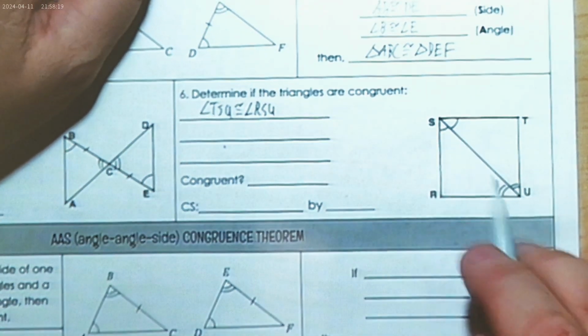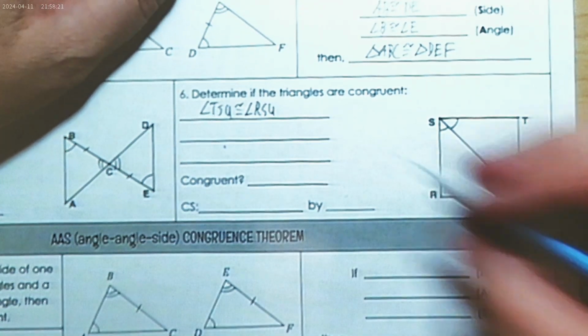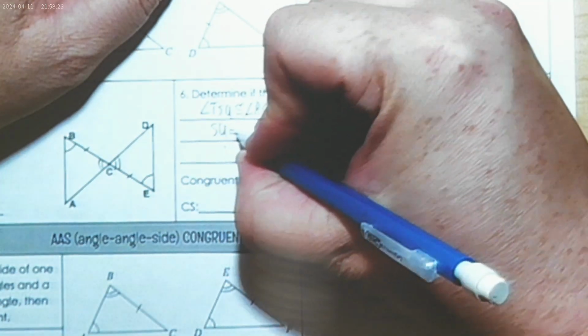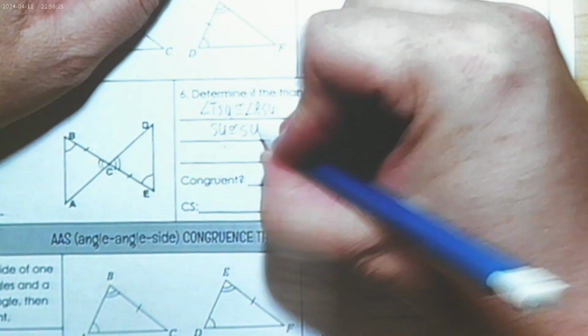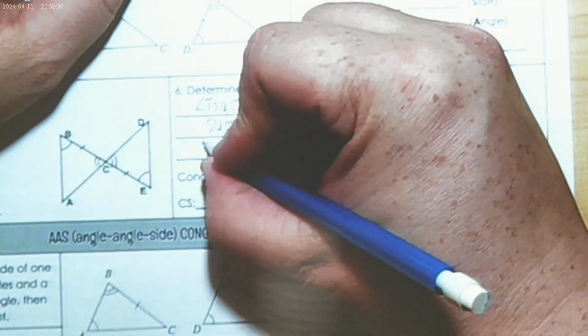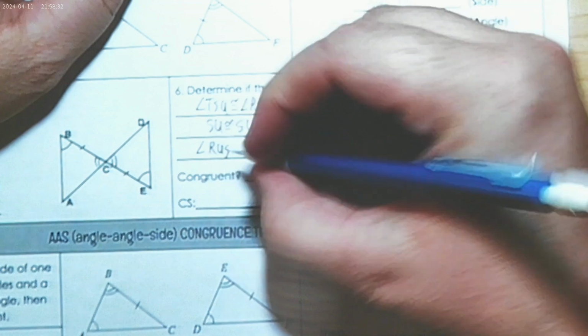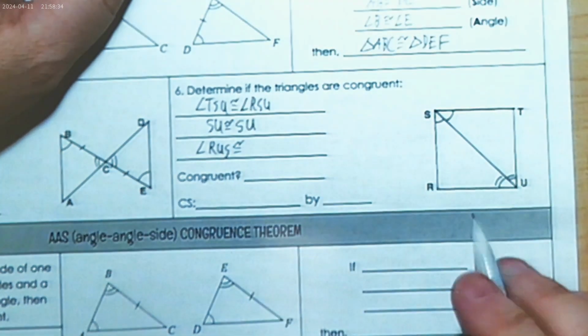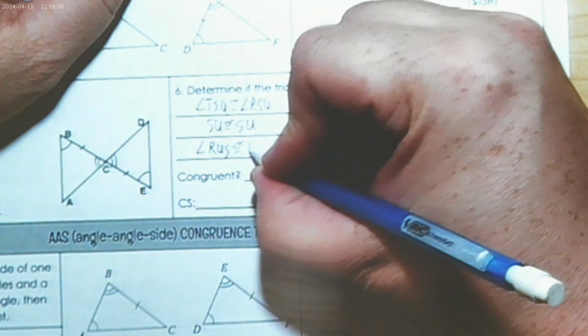Then for the side, I've got side SU congruent to side SU. And then finally, I've got angle RUS congruent to angle TUS.